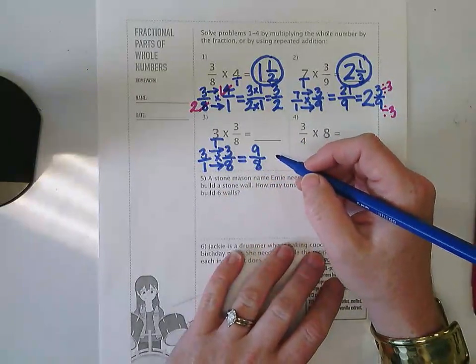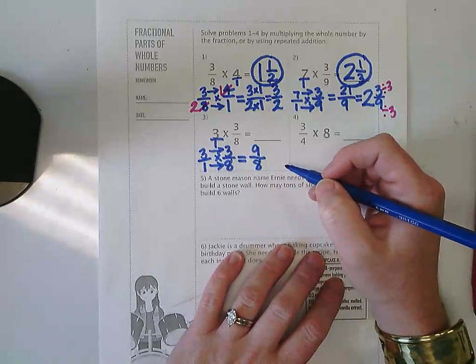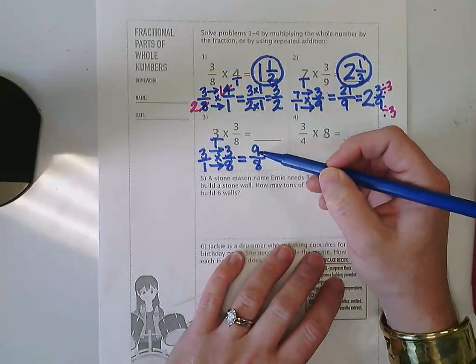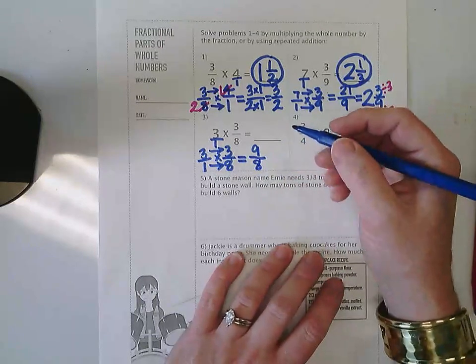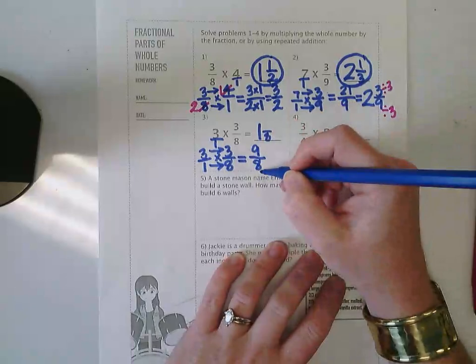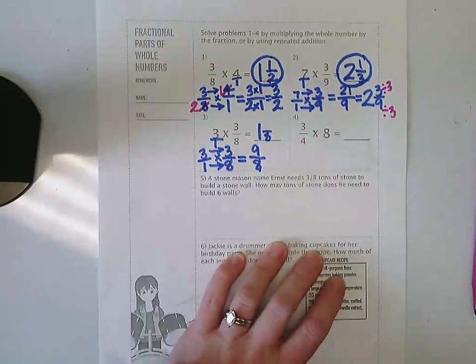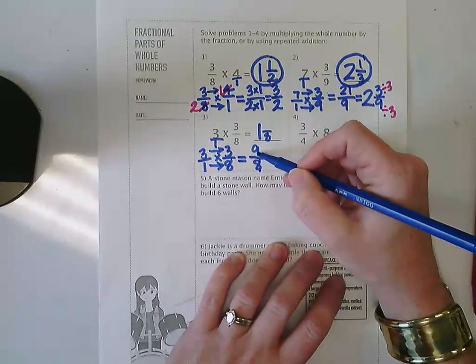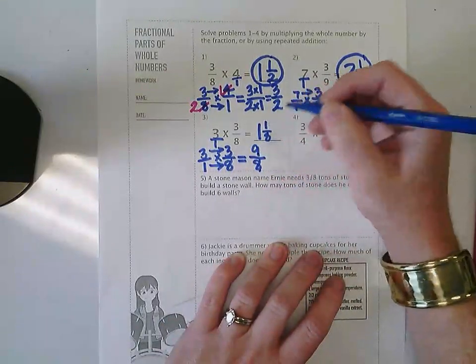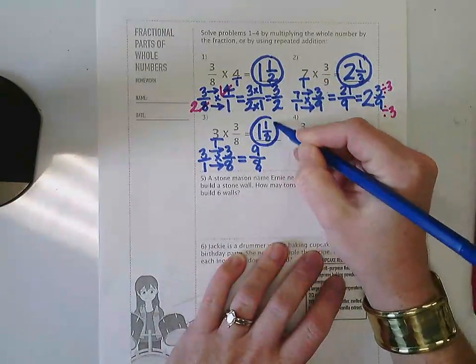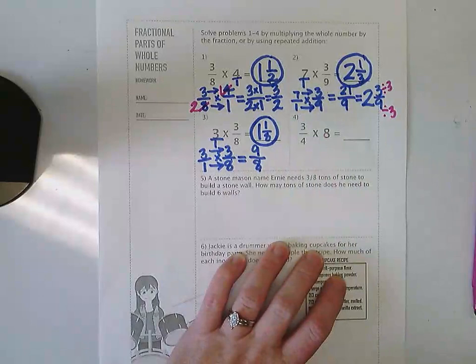And now I just have to create my mixed number. So you ask yourself, how many times can 8 fit into 9 evenly? Just once. I keep my denominator. My pieces don't change sizes, so you always keep the same denominator. 8 times 1 is 8, leaving you with 1 more little piece to get to 9. With your final answer being 1 1/8.